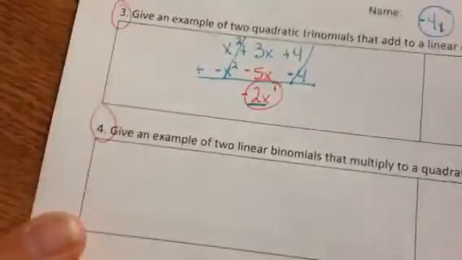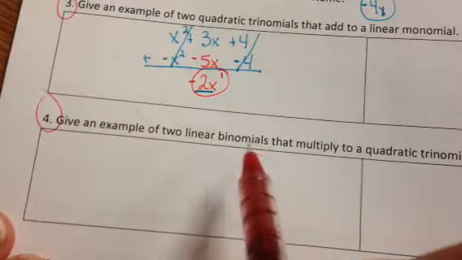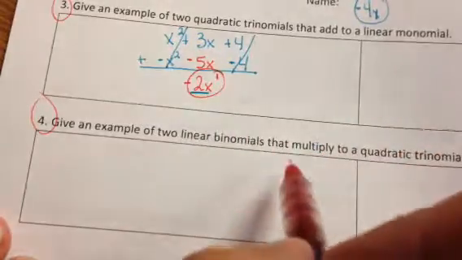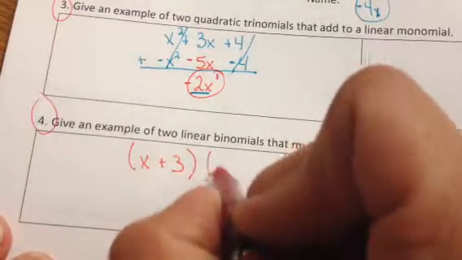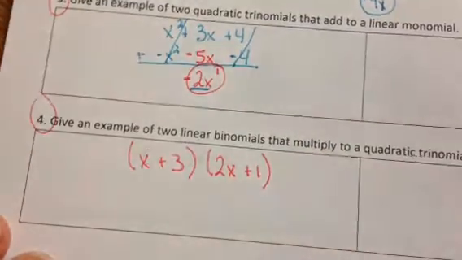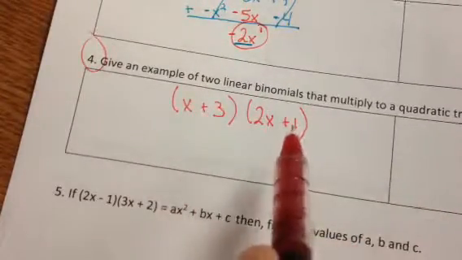All right, the next one, I'm going to get an example of 2 linear binomials. So linear, again, means that the highest power is 1, but that I then have 2 terms. So here's an example of 1 linear binomial. And then another linear binomial. And when I multiply these, I'll get a quadratic trinomial. So just so you guys know, anything that looks like a factor and a factor like we've been doing is going to get us to the QT.